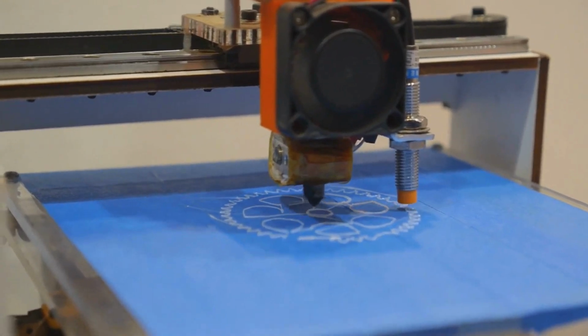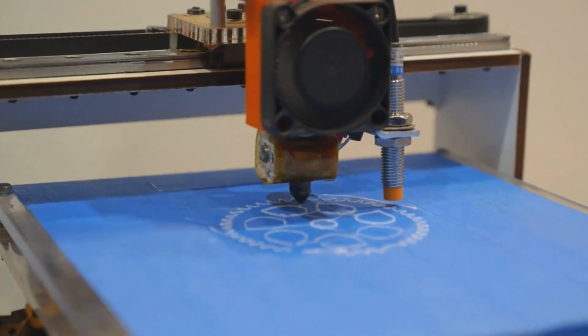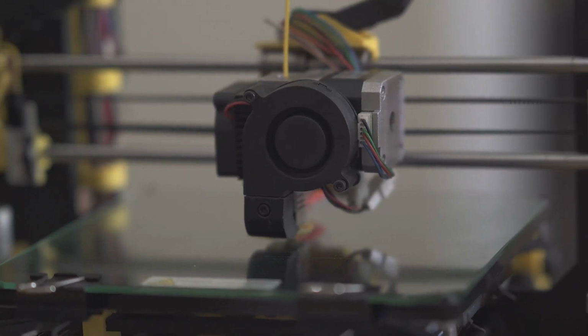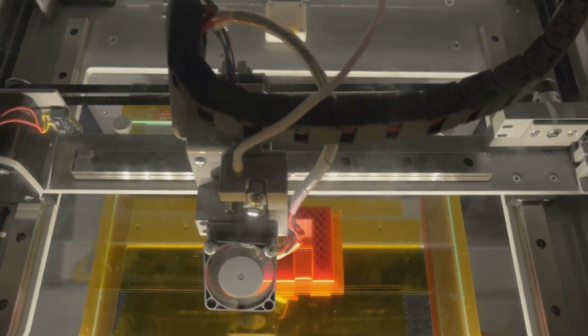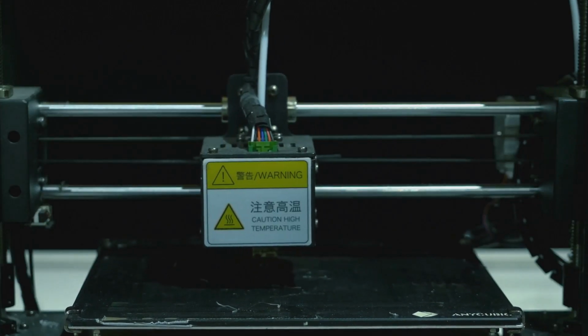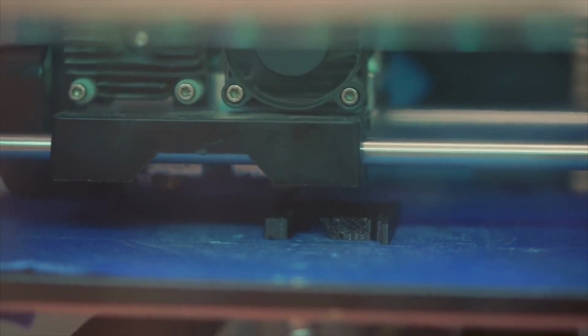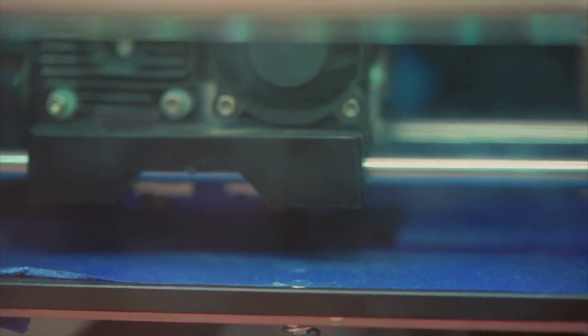like blue tape or a glue stick to improve adhesion. Stringing or oozing. If you see thin strings of plastic between printed parts, your extruder temperature might be too high. Try lowering the extruder temperature by 5 to 10 degrees Celsius. You can also adjust retraction settings in your slicing software to reduce oozing.